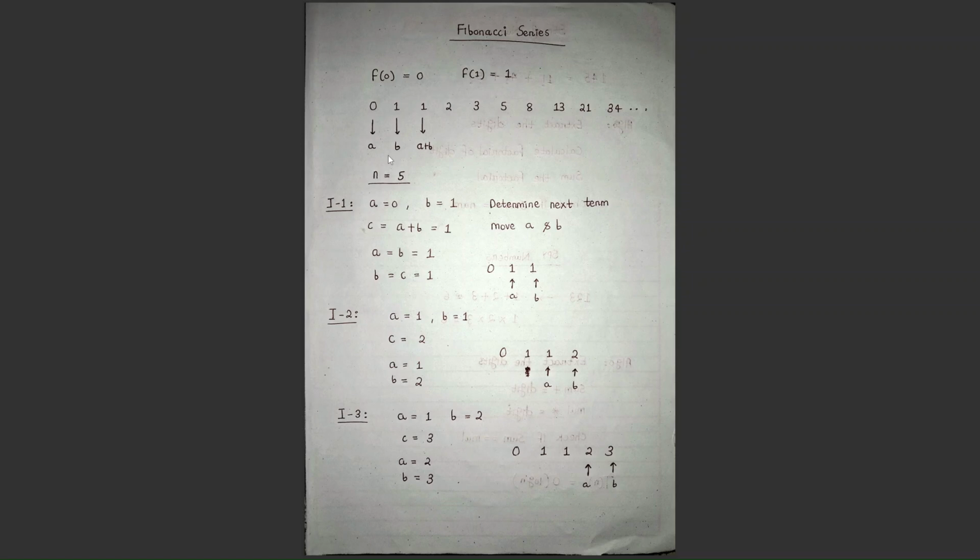Now, suppose we have to find the nth element of the Fibonacci series. So this is our Fibonacci series where f of 0 is 0 and f of 1 is 1. And the series goes on like that. We have to print the fifth Fibonacci number. And for that, how many iterations do we require? We require 5 iterations because we already know the loop runs from 1 to n. So in the first iteration, the value of A is 0 and B is 1 because we have taken the initial values as 0 and 1.